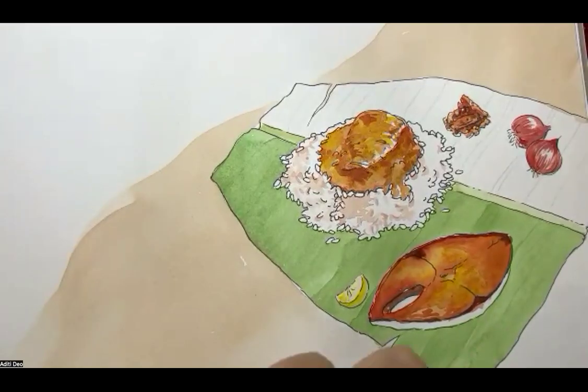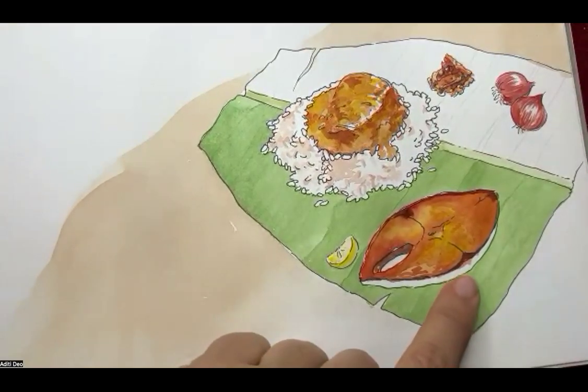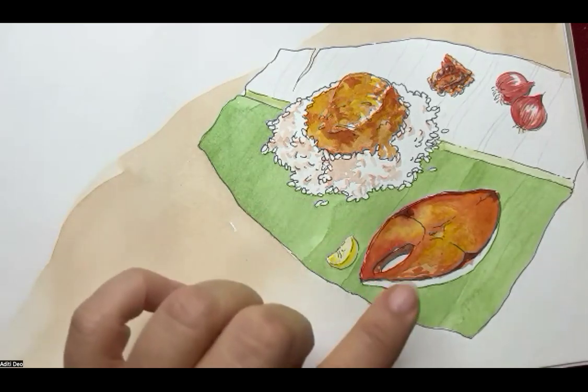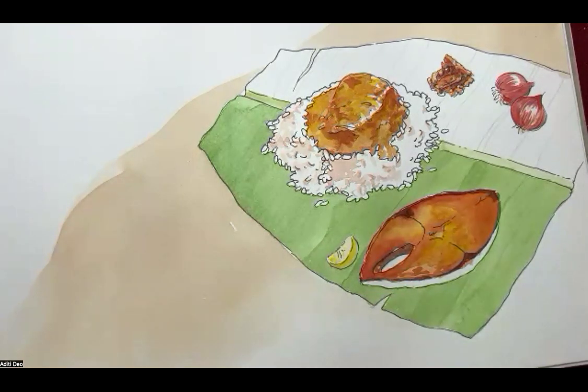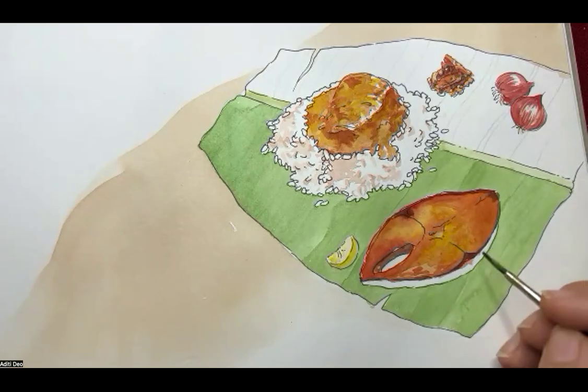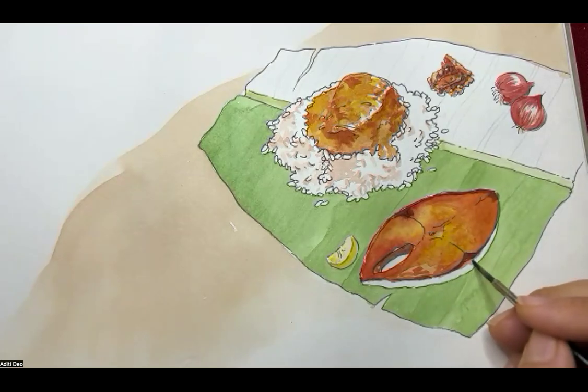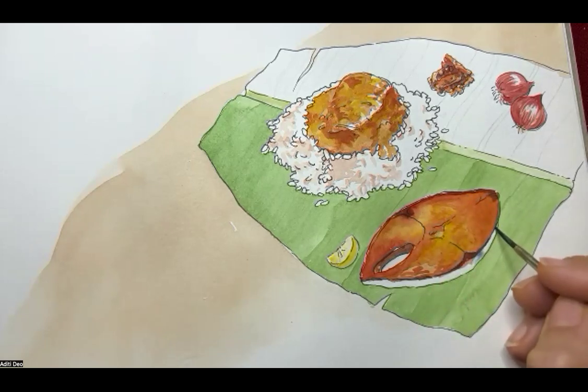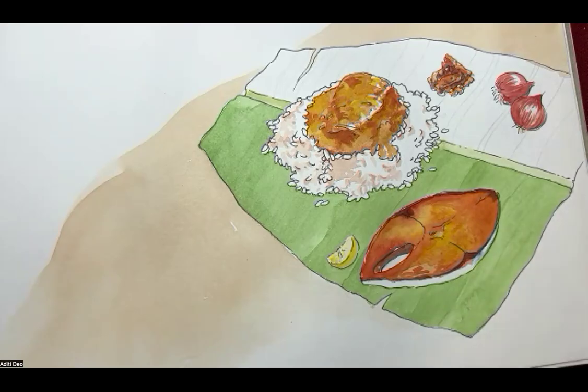Now here's the tricky bit. I know we are not really focusing on the fried fish part, but the skin of fried fish becomes very silvery. So how do you paint silvery skin? Look at the reference image. What do you see? You have an almost white patch along the side. So I'm using cobalt blue to make a very light application along the edge in parts.